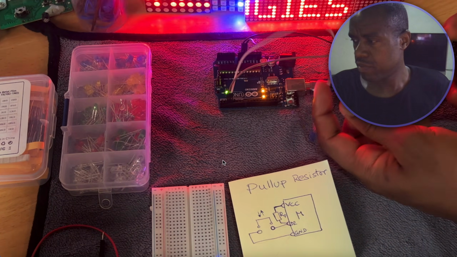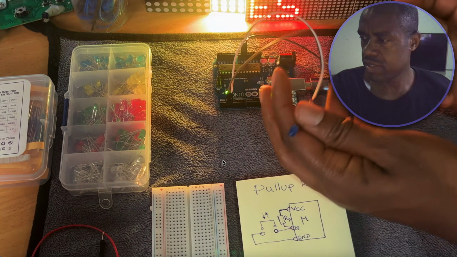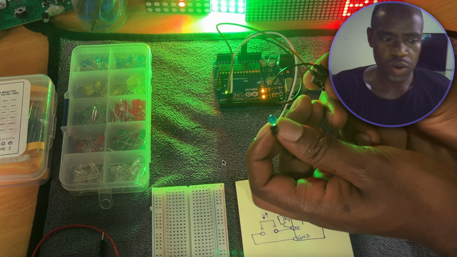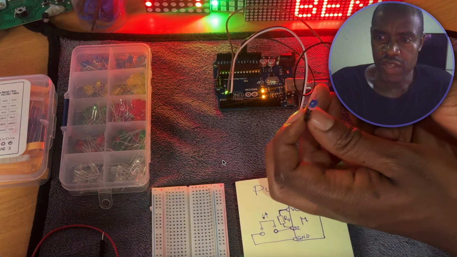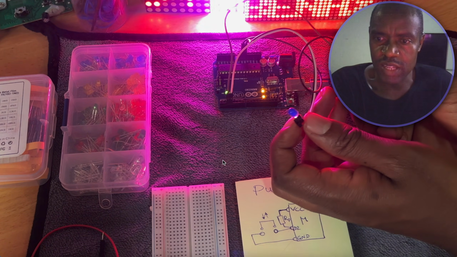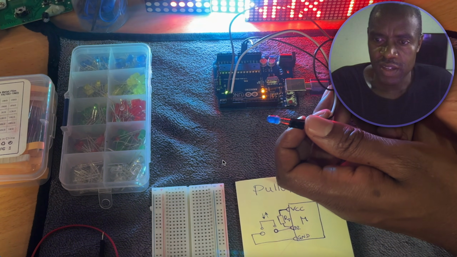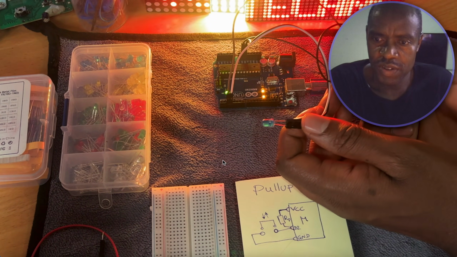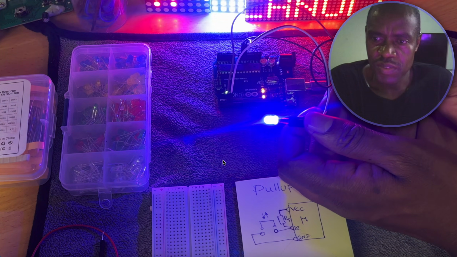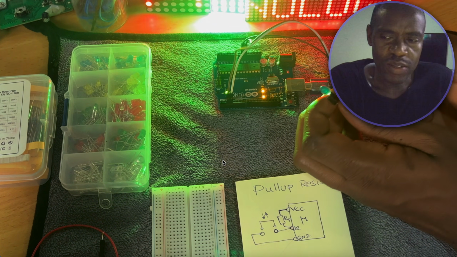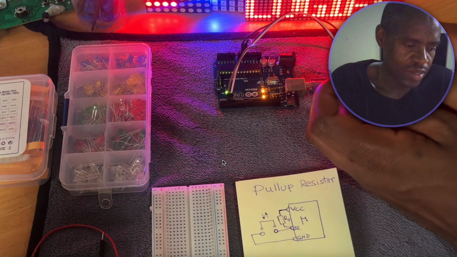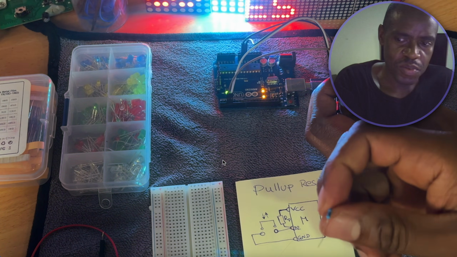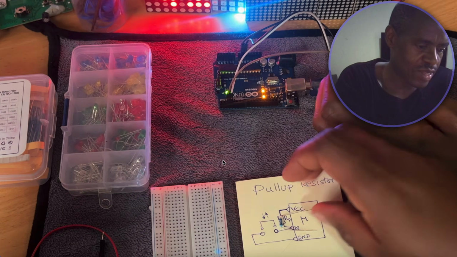I press the button. Before I press the button, you can see that the LED is not blinking in that weird manner. It's not blinking, it's off. I press, it's on. Much like what we had when we were using the external PULLUP resistor.